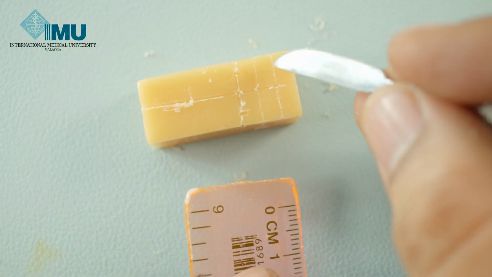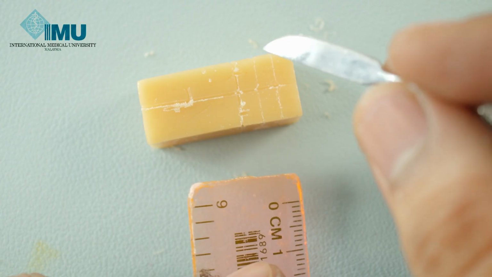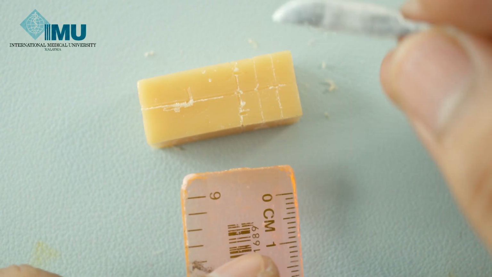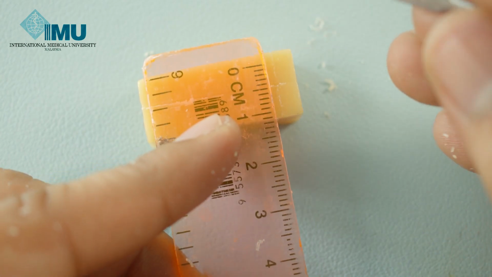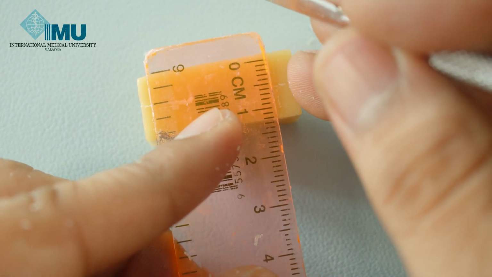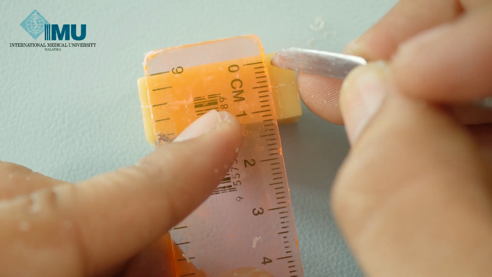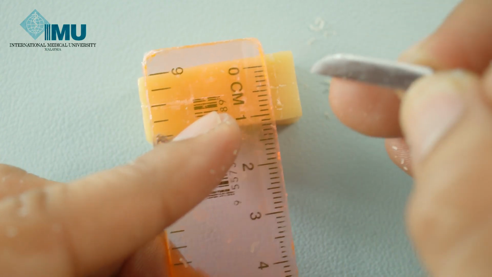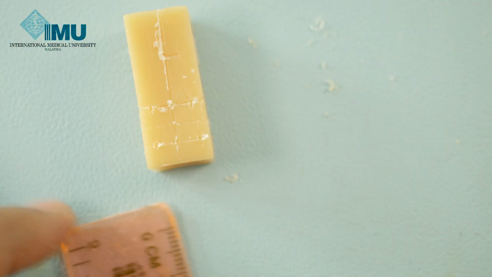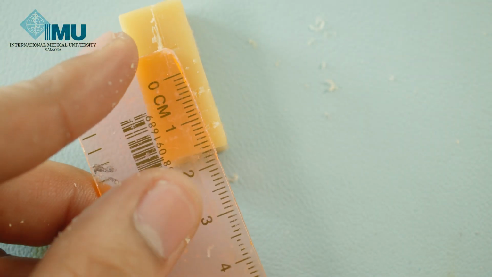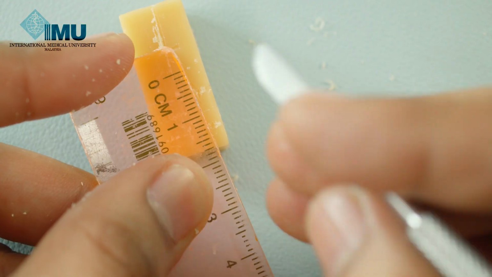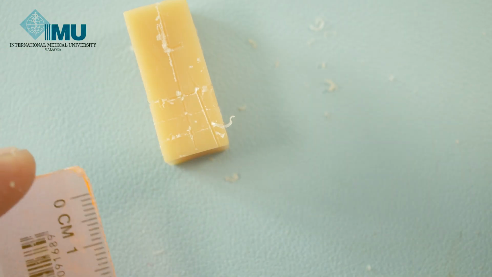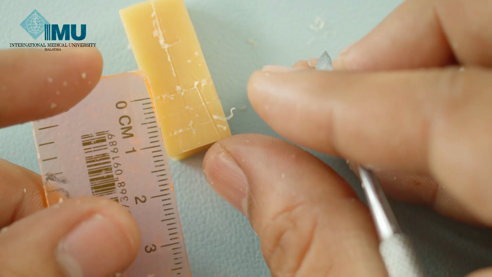Similarly, at the crown, the mesiodistal dimension is 8.4, so better take 9 millimeters. So 4.5, close to 5. Once I do that, I'm going to join those lines that I marked just now, on either side.